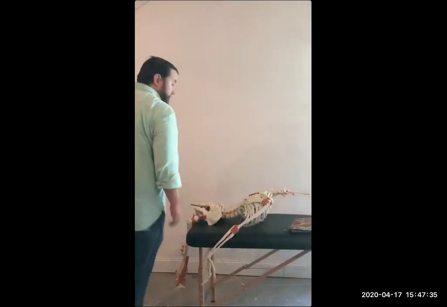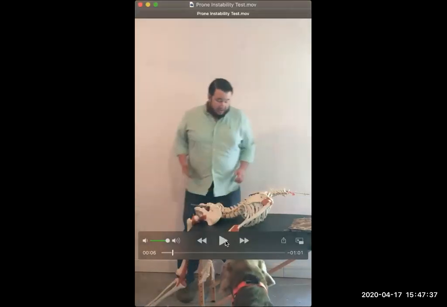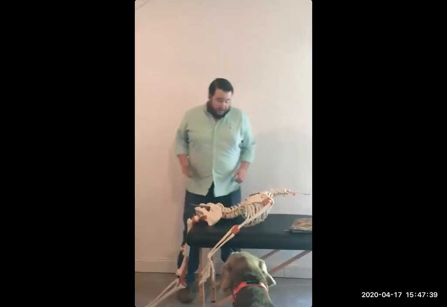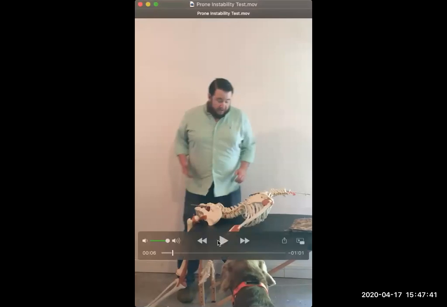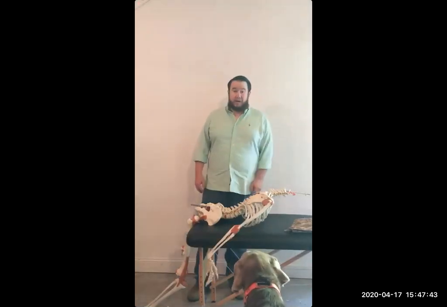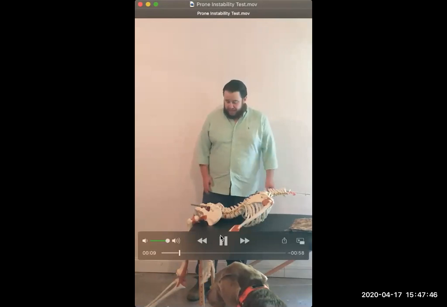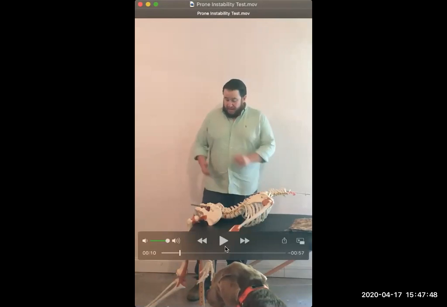Now, the prone instability test. Make sure I'm sharing here. Yep. The test for neuromuscular instability. My dog is surprisingly into this.